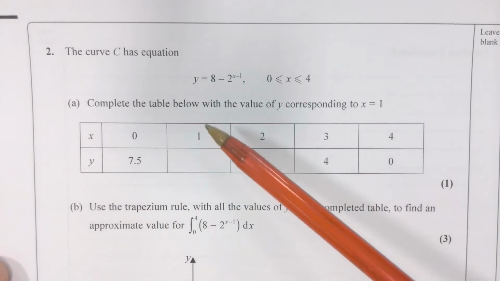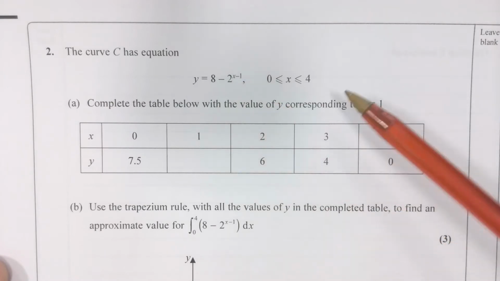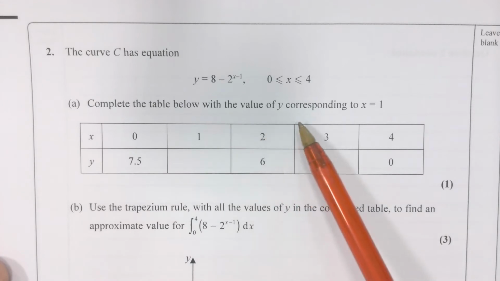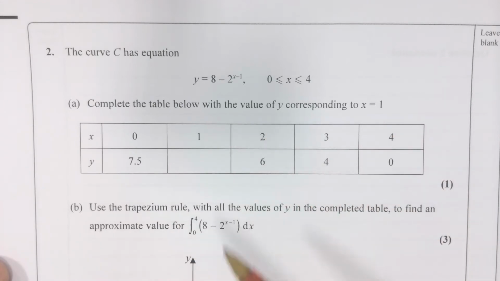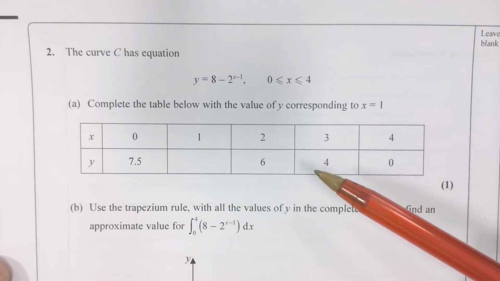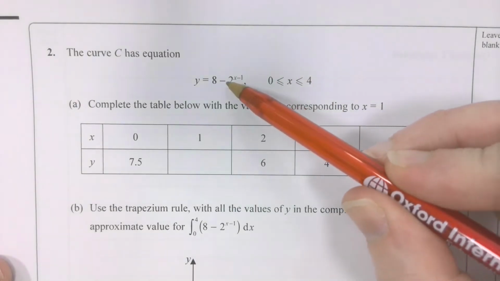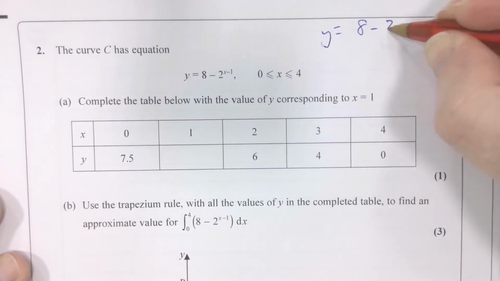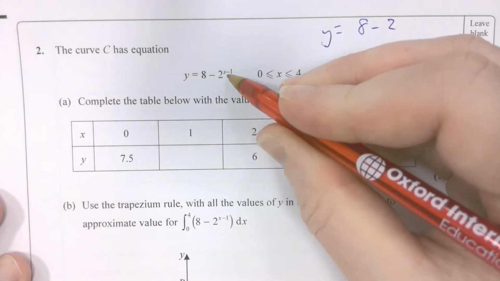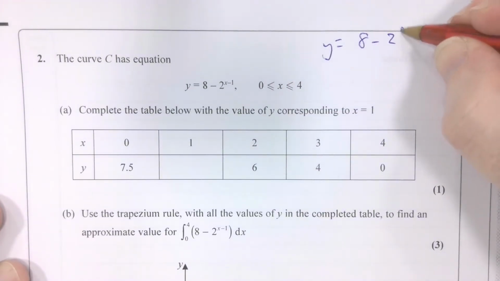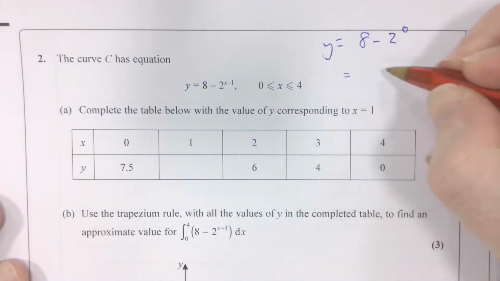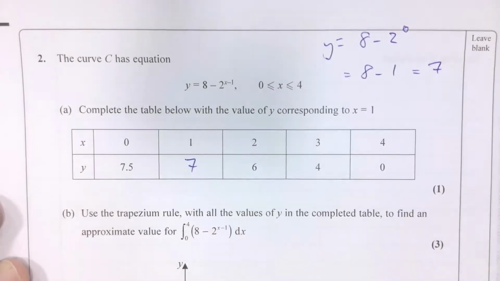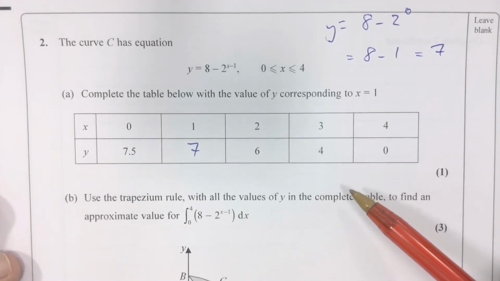Curve C has equation y equals 8 minus 2 to the power of x minus 1, where x ranges between 0 and 4. Complete the table below with the value of y corresponding to x equals 1. So the only real element of this first part is to replace x in this equation with 1. So y becomes 8 minus 2 to the power of 1 minus 1, which is 0, yeah? So that becomes 8 minus, well, anything to the power of 0 is 1, which is 7. Part A finished, nice and quick.